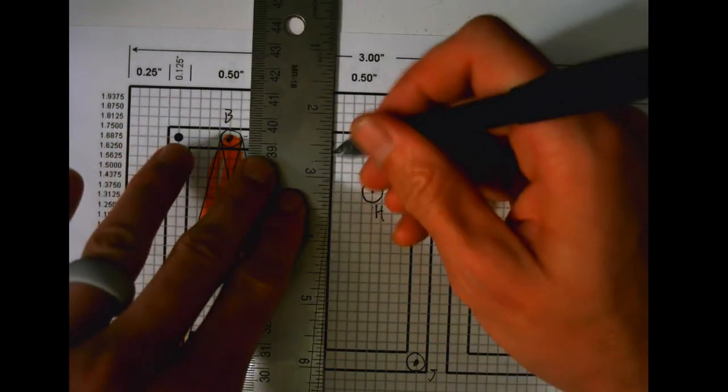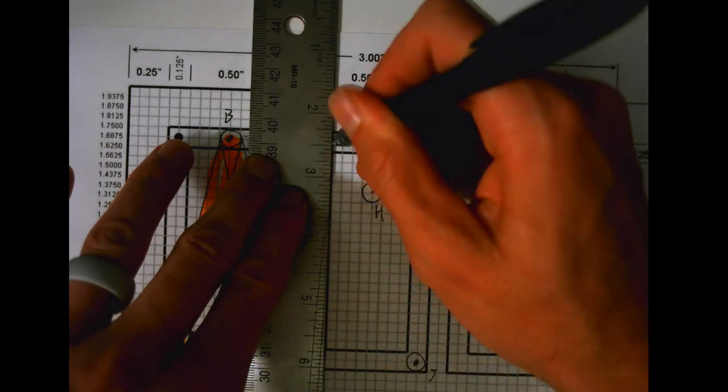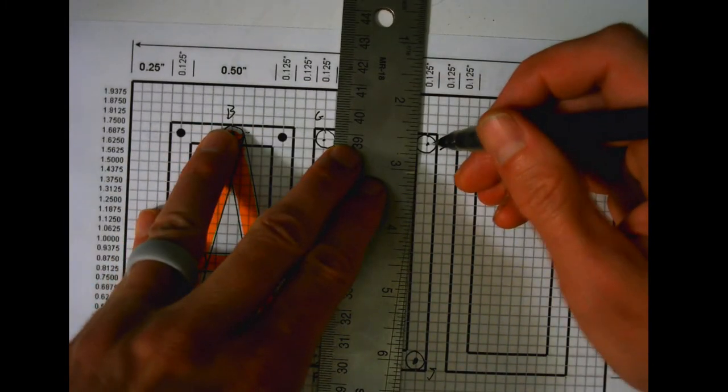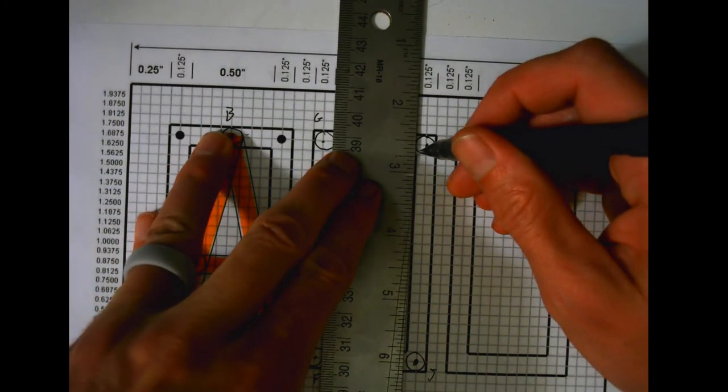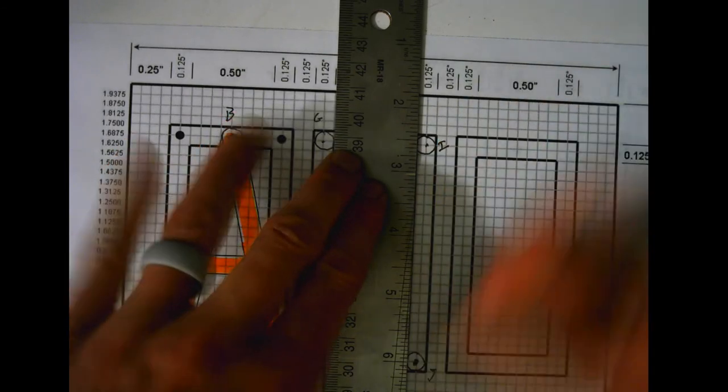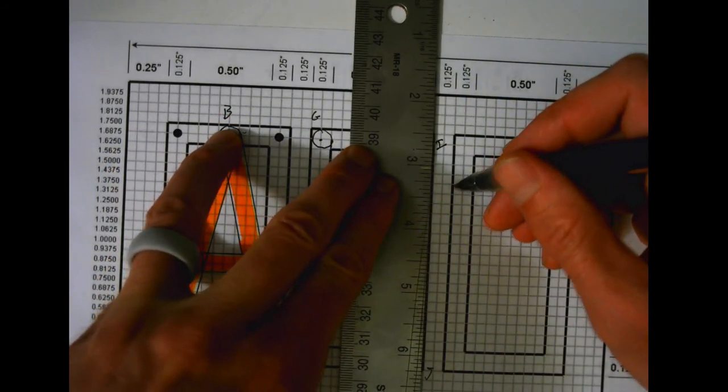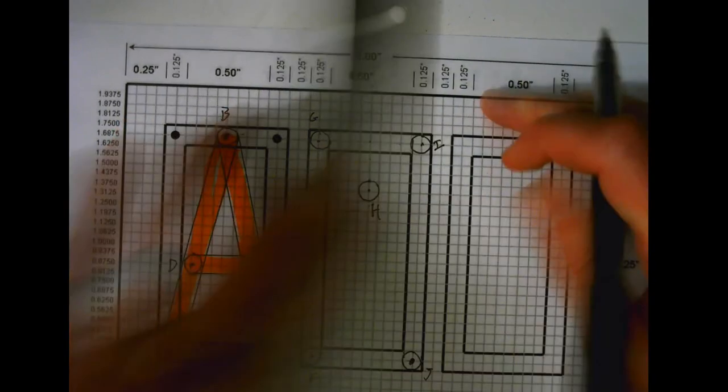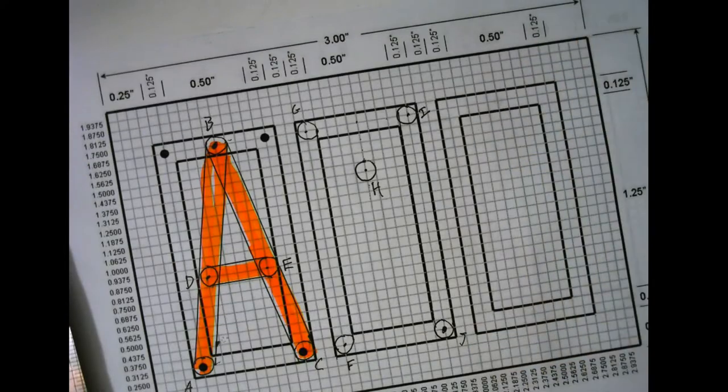If you're somebody that likes the visual of highlighting, you're welcome to do that. It is helpful to see what your toolpath is going to be, certainly. And then let's get into how to do the curve.